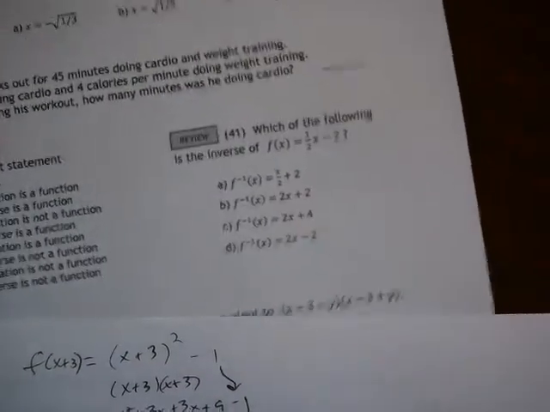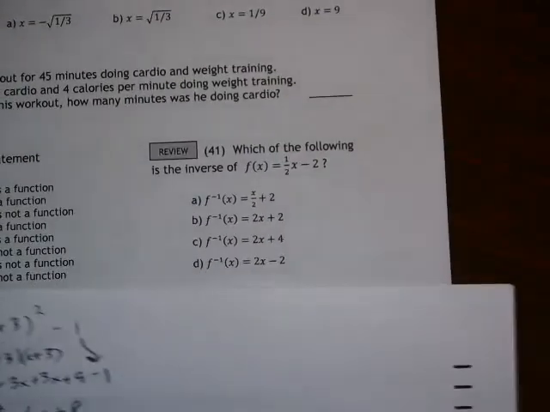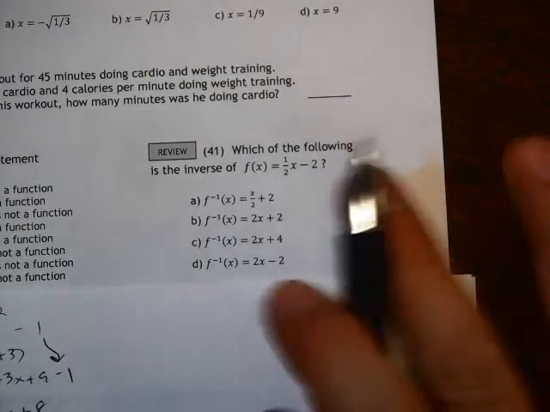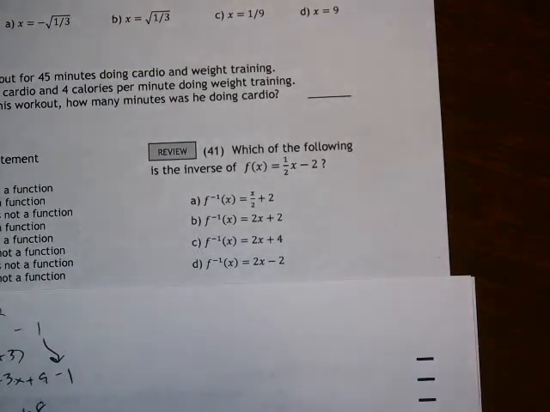41 also asks, which of the following is the inverse of f of x equals 1/2 x minus 2? Now, there's a couple ways you could do this. If you did it one way where you wrote out the steps, that's a good way to do this.